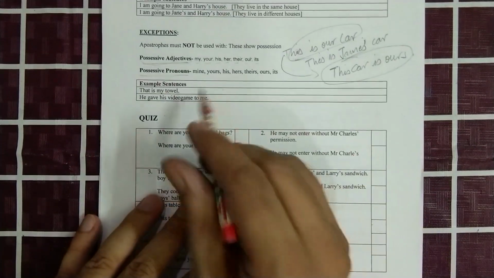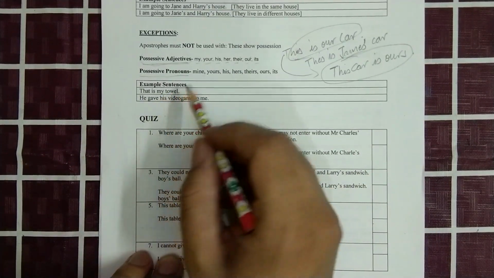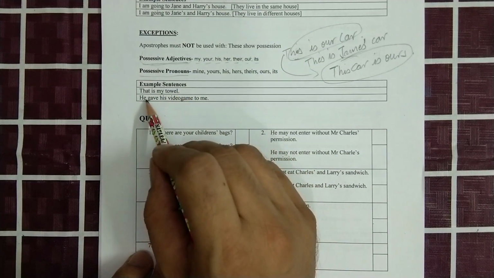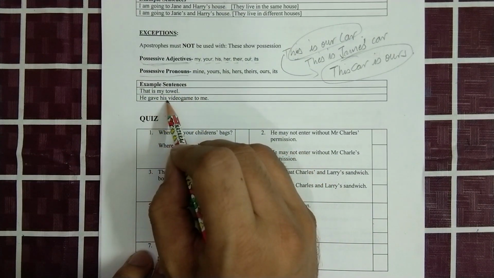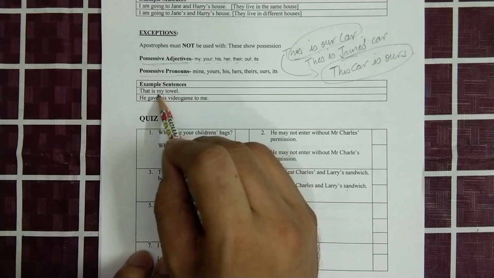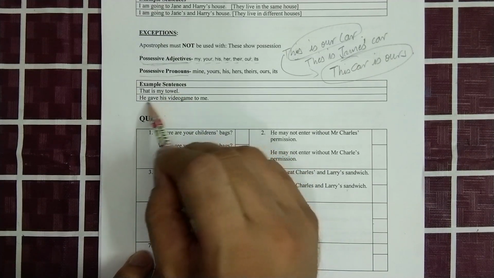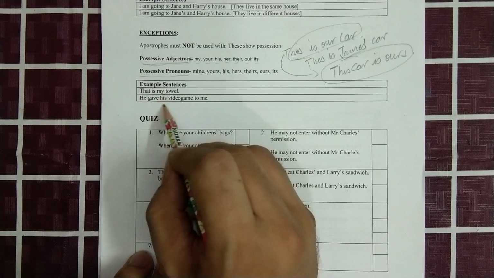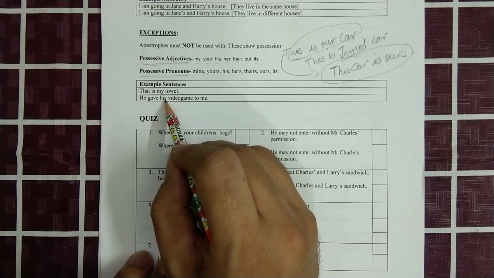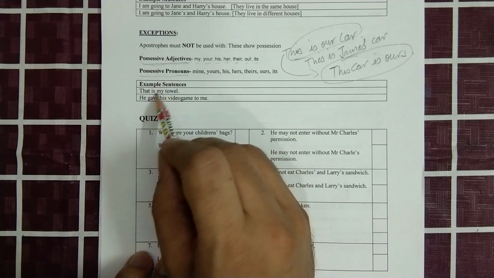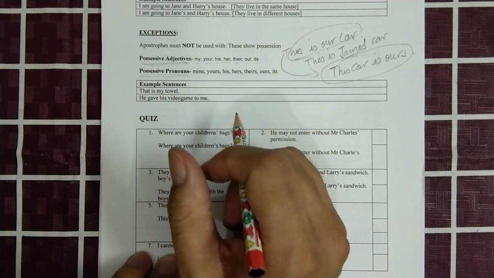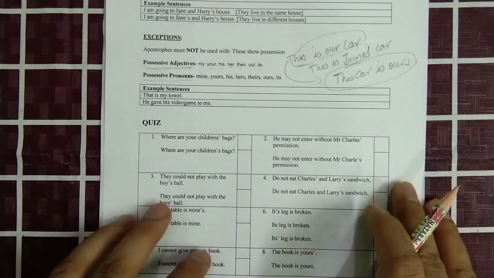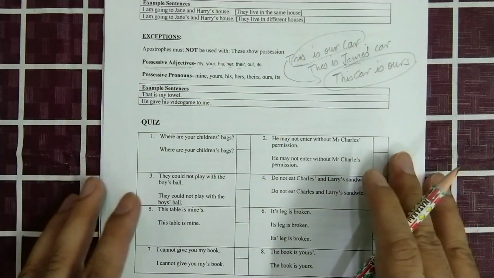So to understand it more, that is my towel, so it means that towel is mine. He gave his video game to me, so the video game belongs to him. So that's why he gave his video game to me. You do not use an apostrophe after his, and you do not use an apostrophe after my. So that is to remember, do not get confused there. Everything is clear here.